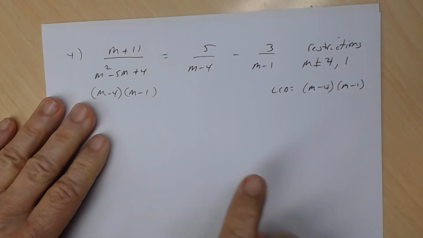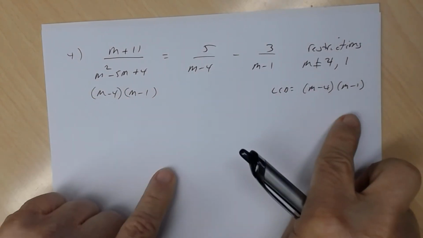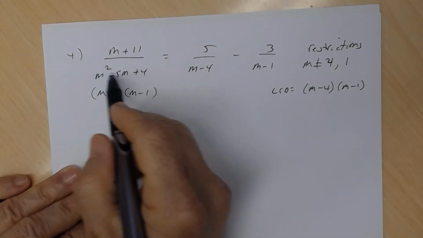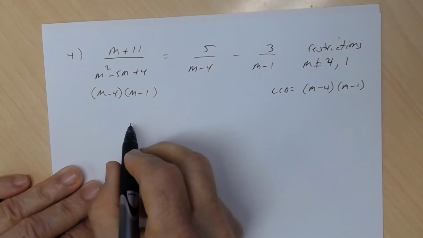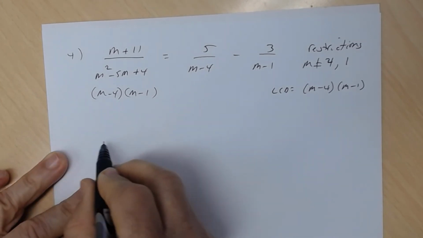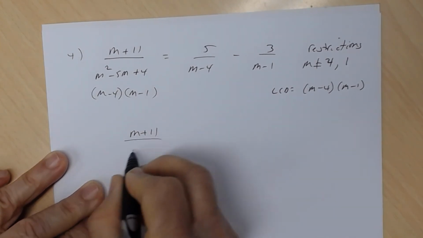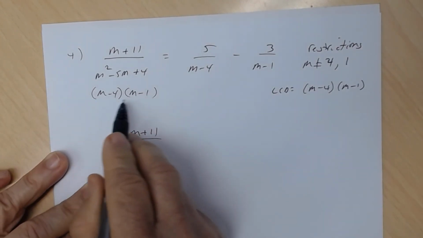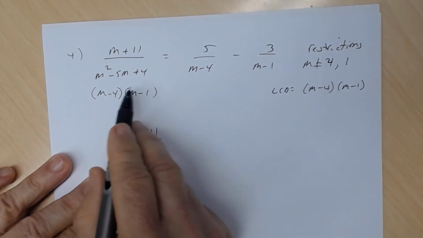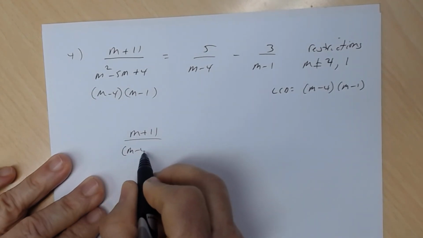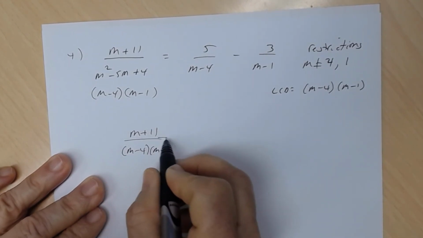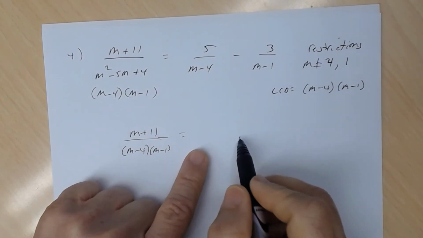Okay, now the next step is to multiply both sides by the LCD. So this is just one fraction. I'm not going to put in parentheses, but I'm going to leave some space here so I can write this. So m plus 11 divided by, and use the factored parts here. You use your factors here. So m minus 4, m minus 1, equal. Now leave some space for this.